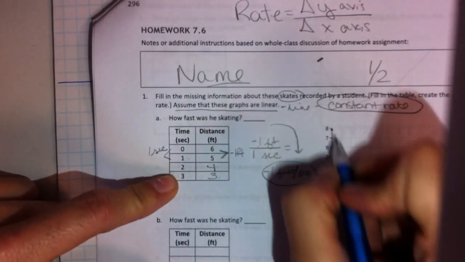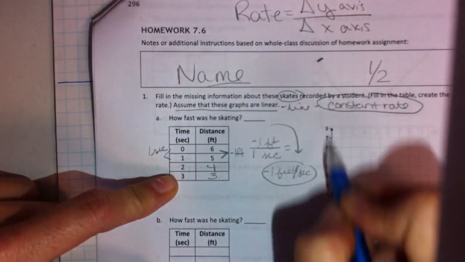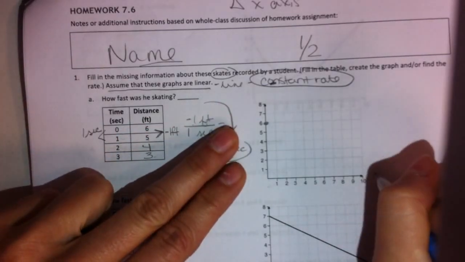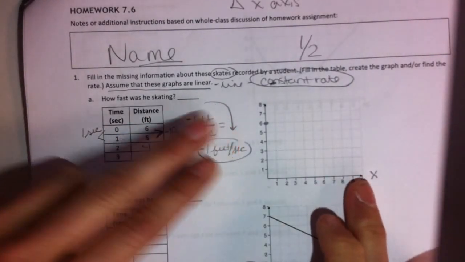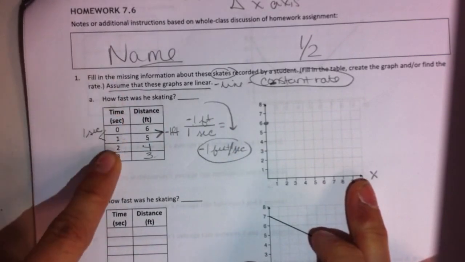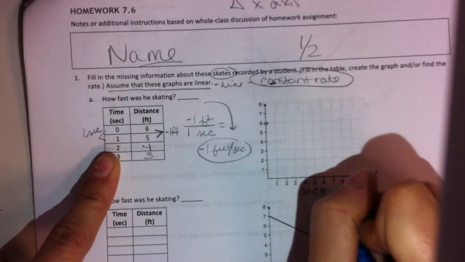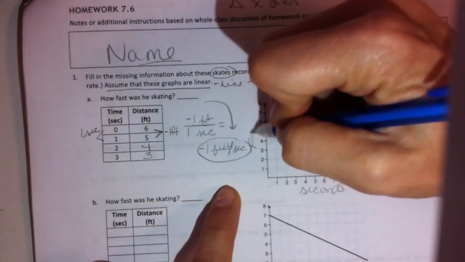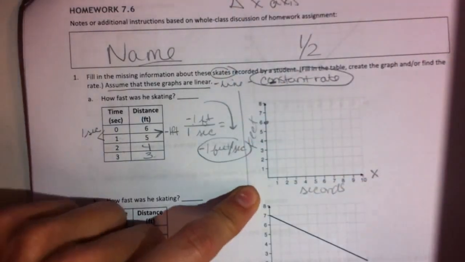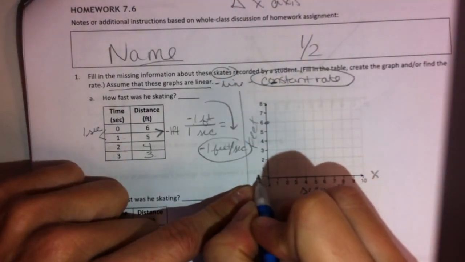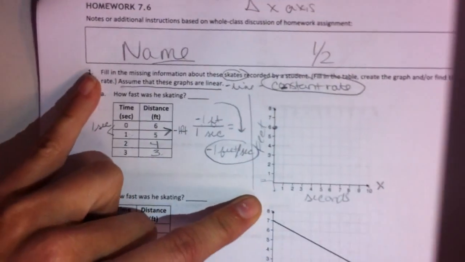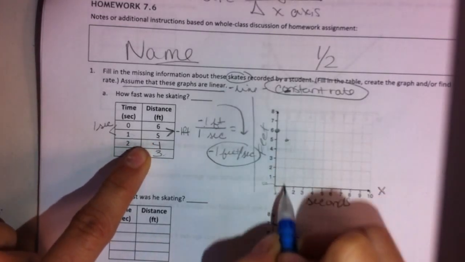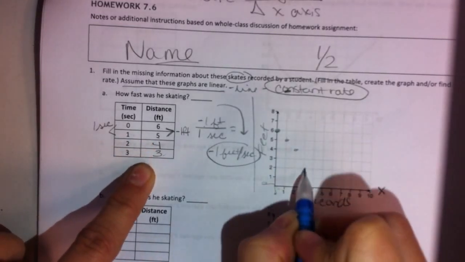So let's see, if we start at 0, 6, we need to label our axes. So ask yourself, what should go down here? Well, I know it's the x-axis, and the x variable is always on the left-hand side. So this is time in seconds. This is my y-axis, and so this is feet. So if 0 seconds have passed, that means I'm at 6 feet away. 1 second, I'm at 5. 2, I'm at 4. 3, I'm at 3.